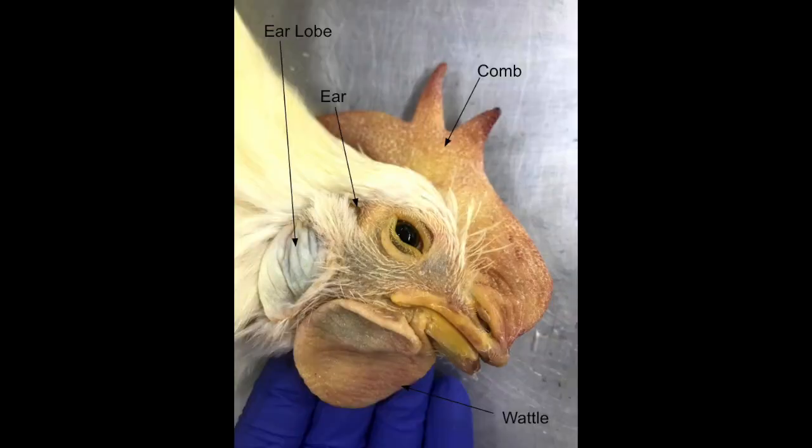Great. The earlobe is a modification of skin located beneath the ear. The color of the earlobe is highly correlated with the color of eggs. The comb is located on the top of the head and the wattle is under the chin. They can vary in size and shape between different avian species and strains of chickens. The size and color is dependent on sex hormones. The purpose is most likely ornamental.